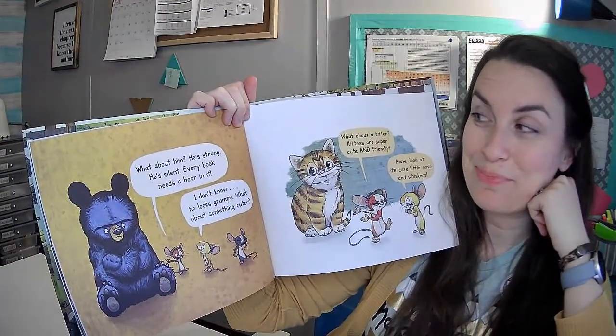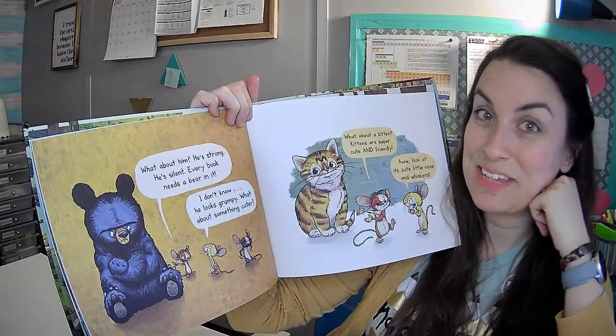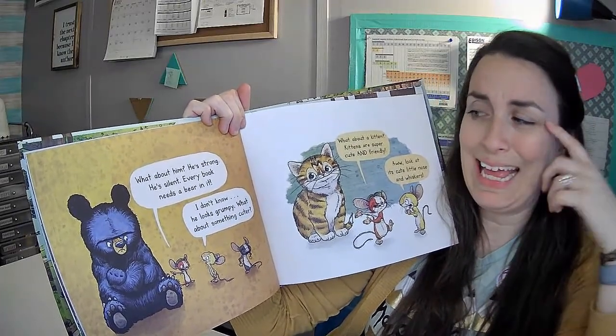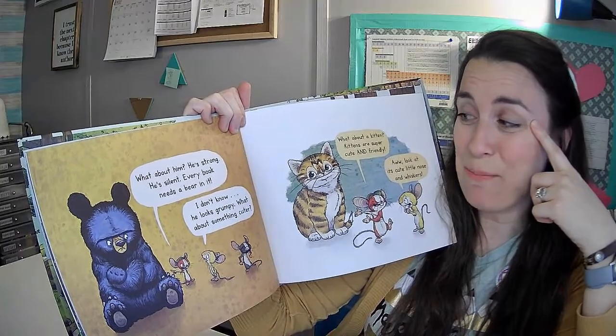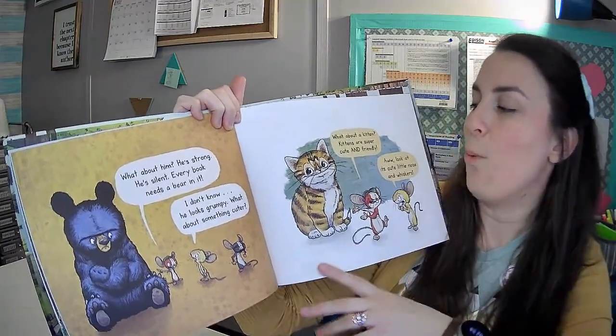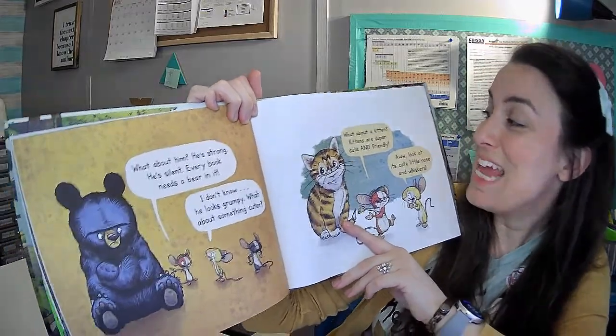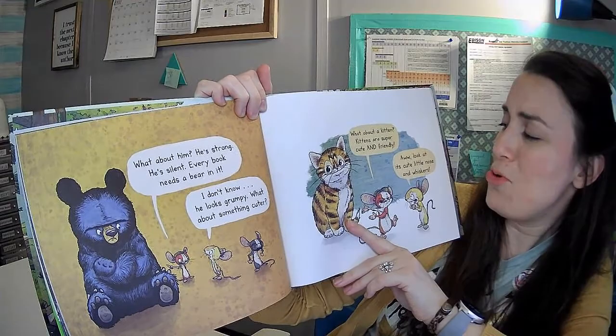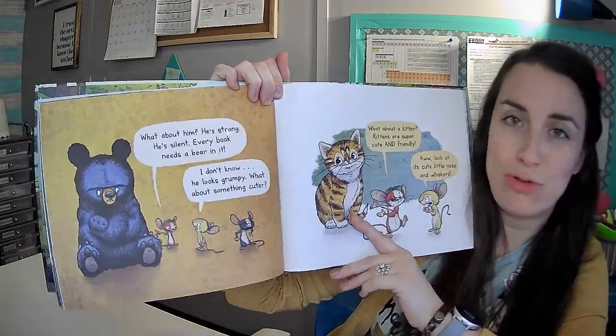What about him? He's strong. He's silent. Every book needs a bear in it. I don't know. He looks grumpy. What about something cuter? What about a kitten? Kittens are super cute and friendly. Oh, look at his cute little nose and whiskers.